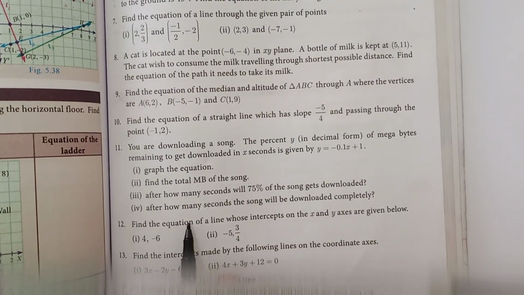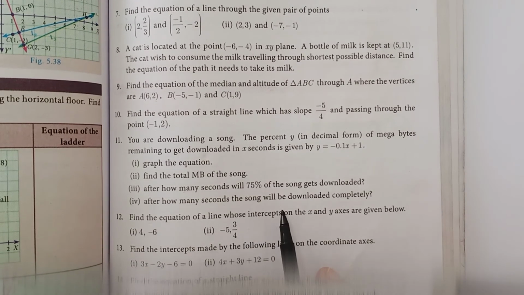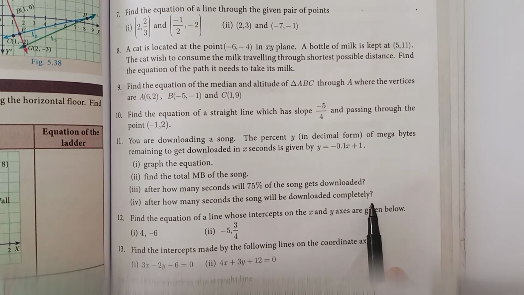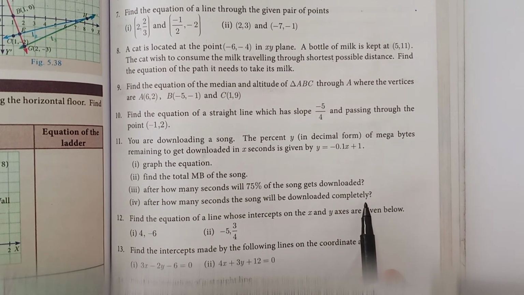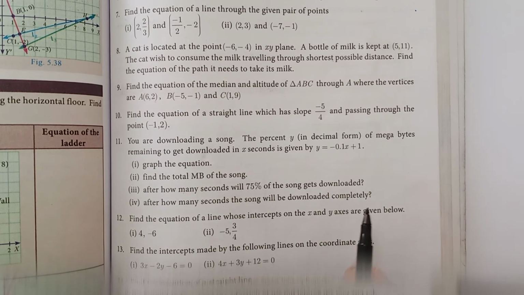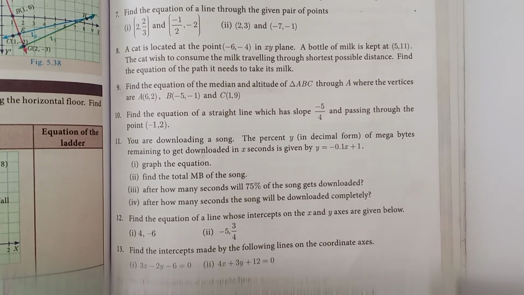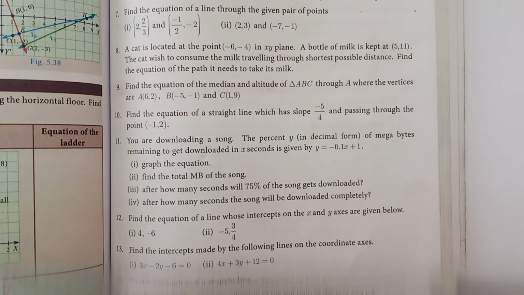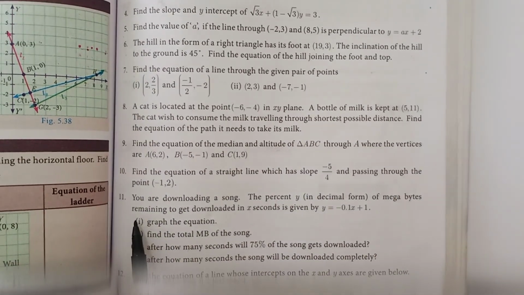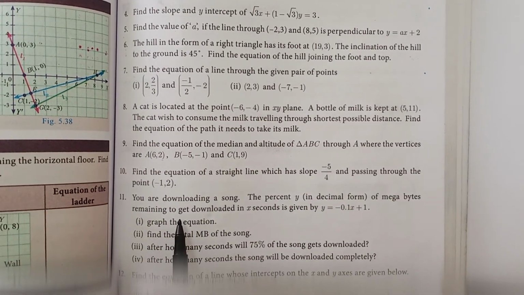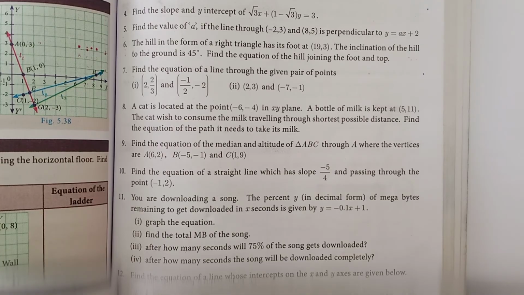Subdivision number 4, after how many seconds will the song be downloaded completely? Will be downloaded completely means 100% of the song, the full song gets downloaded. So what about the remaining? Only 0%. You have to consider only remaining always, because you are given remaining in the question itself, right?